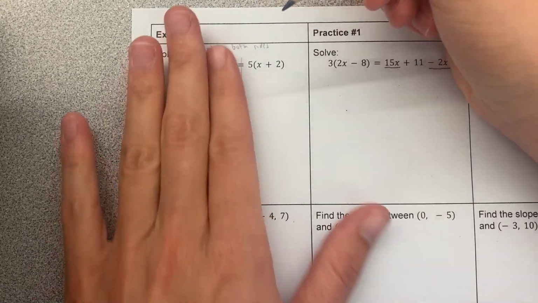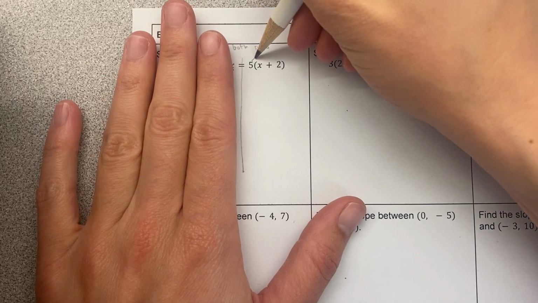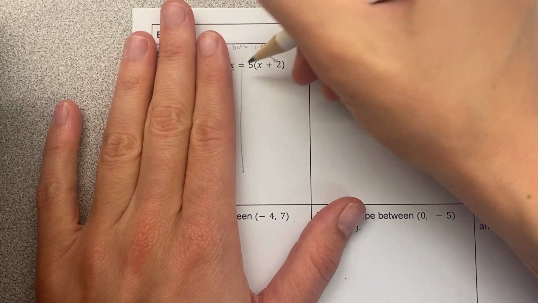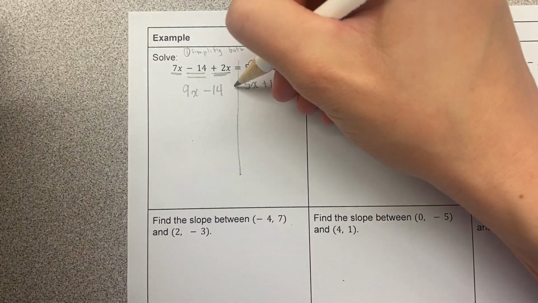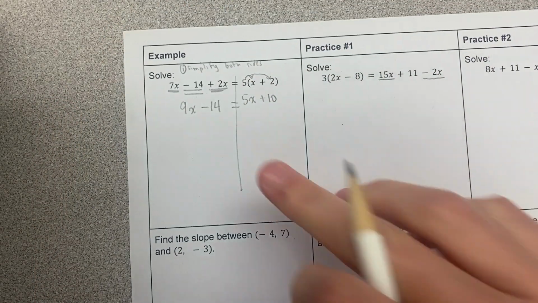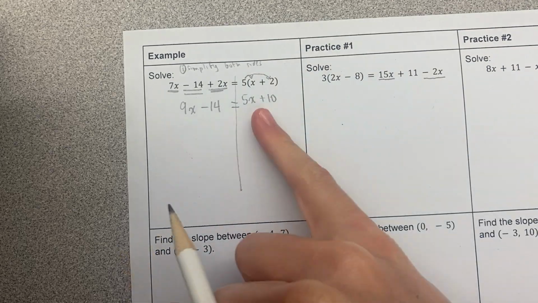Okay, now here, what can I do on this side? Over here, I can distribute 5 times x, 5 times 2. I'm going to do 5 times x is 5x, 5 times 2 is 10. Let's bring down my equal sign. Now what I notice is that I have variables on both sides.